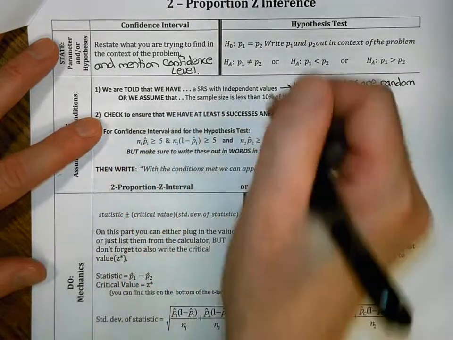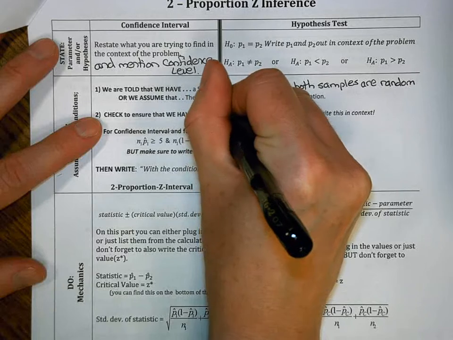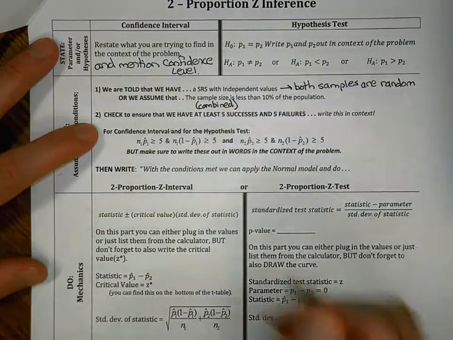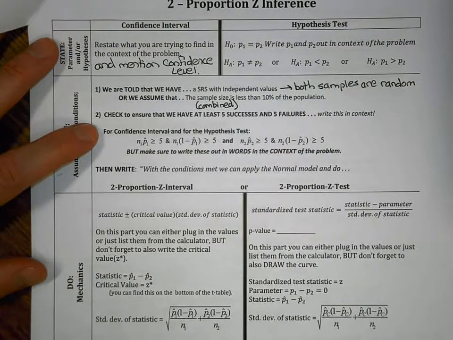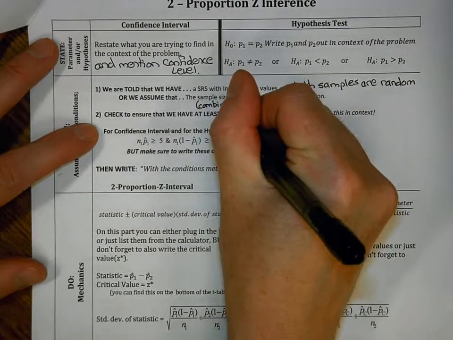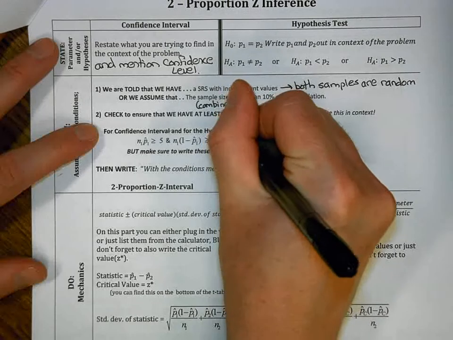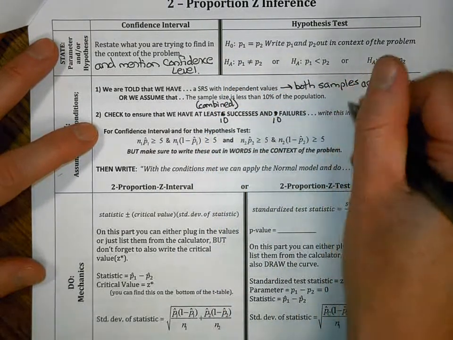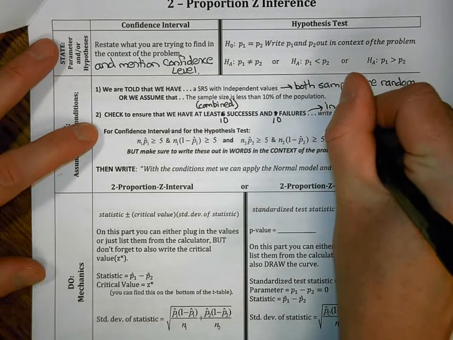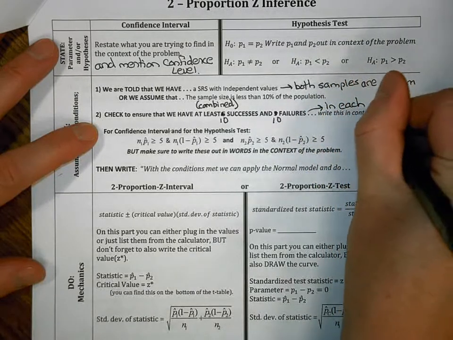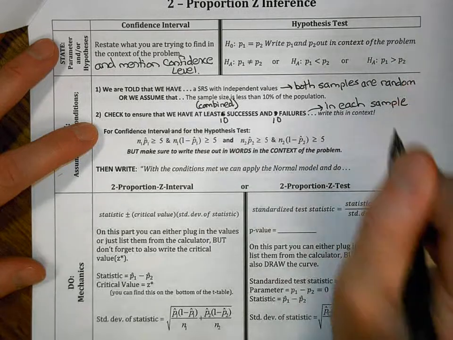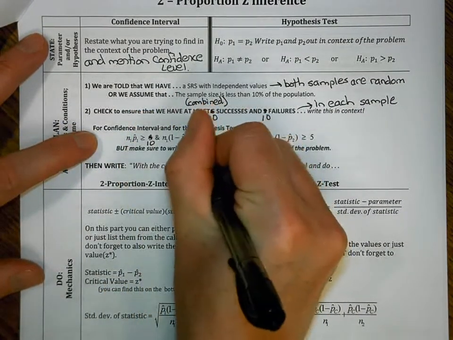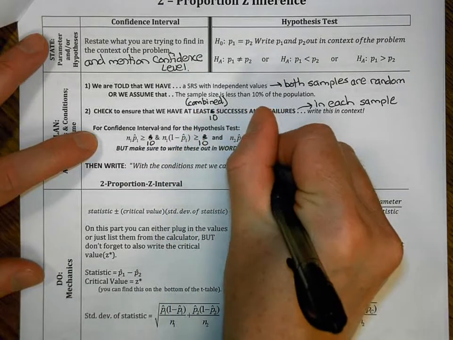Or we assume that the combined sample size is less than 10% of the entire population. Then we have to check, here it says 5. In the book, they like to stick with 10. So we're going to check to make sure we have at least 10 successes and 10 failures in each sample. Some books say 5, some books say 10. Just know in the back of your mind that 5 is really accepted as being okay.